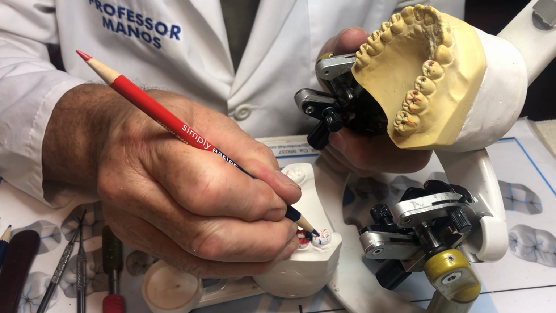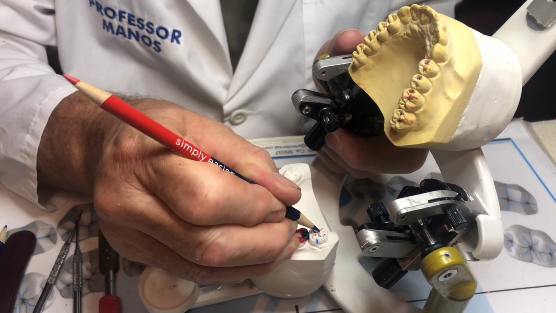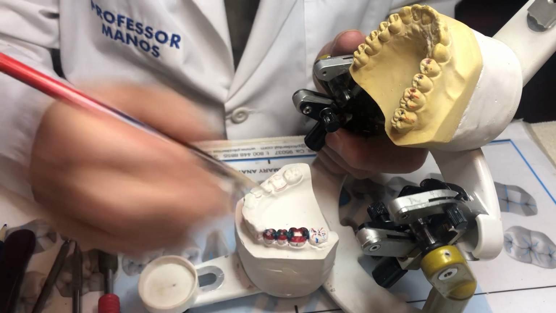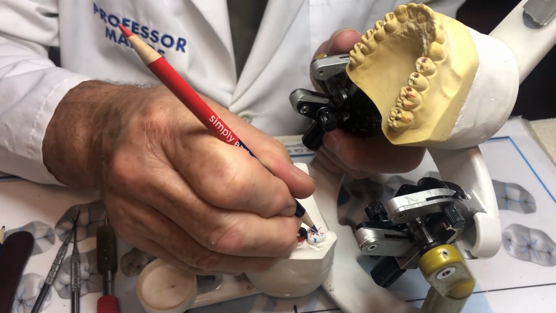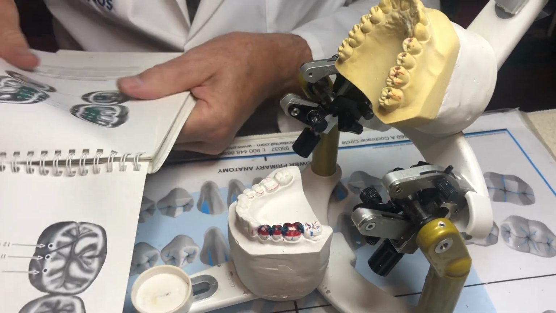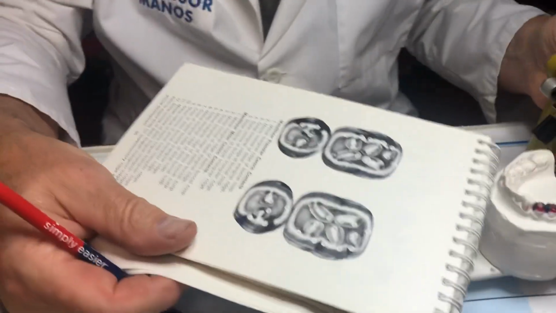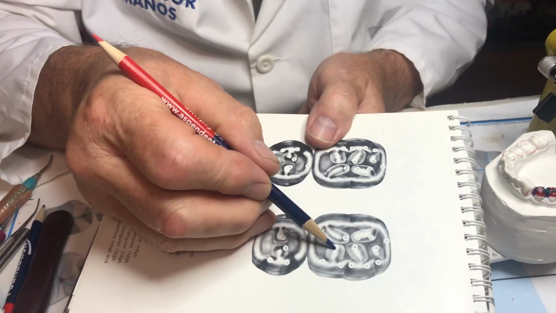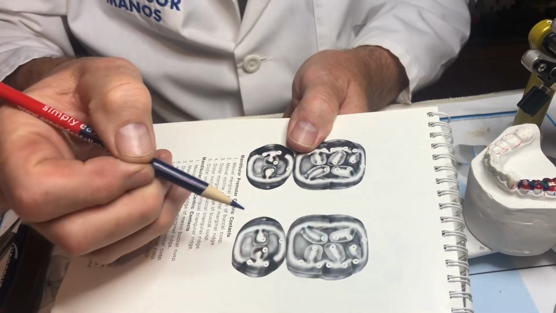The contacts are here, here, here, here, and here. So I marked the direction, but I've marked the contacts looking at the textbook. So if I flip over to the appropriate page, let's look at it first before we start. I just marked all of these contacts with a blue pencil. So I know where I'm going.